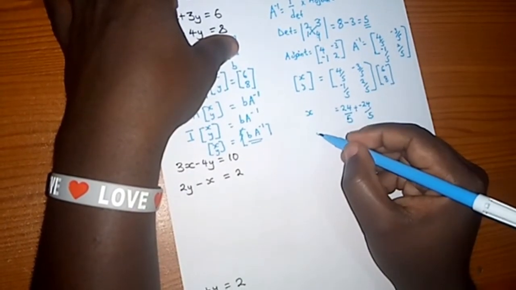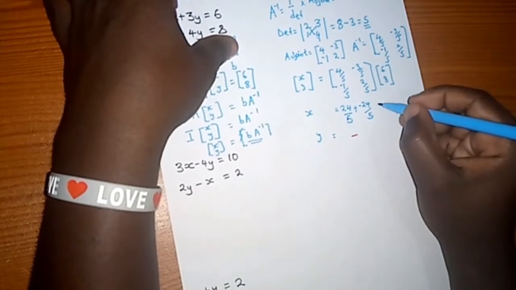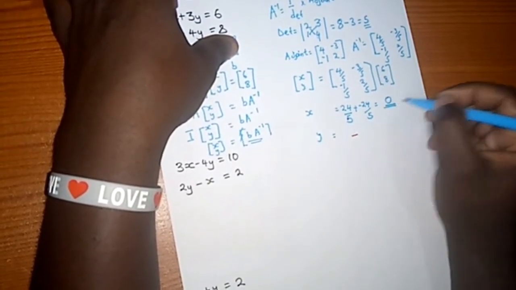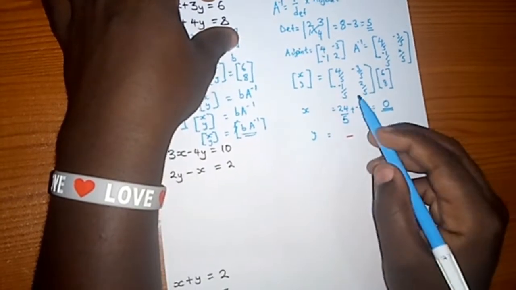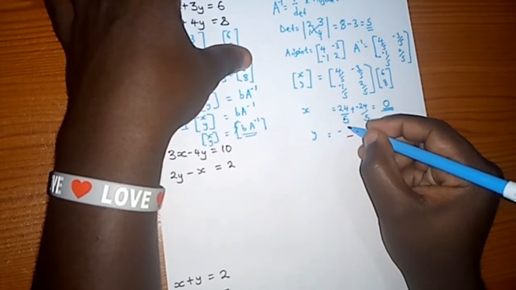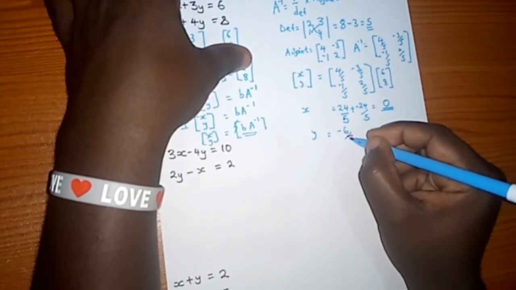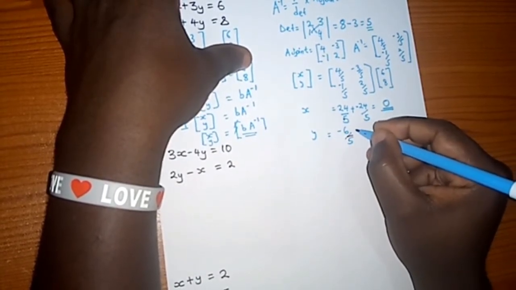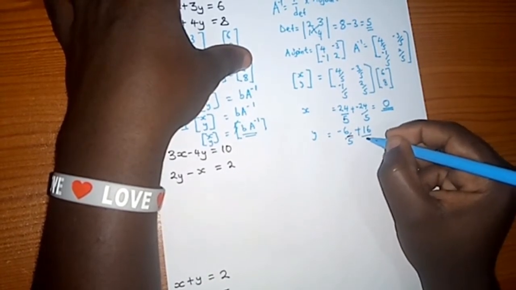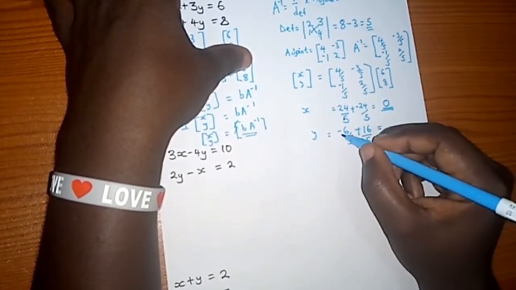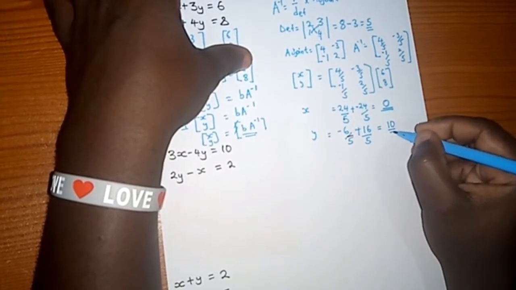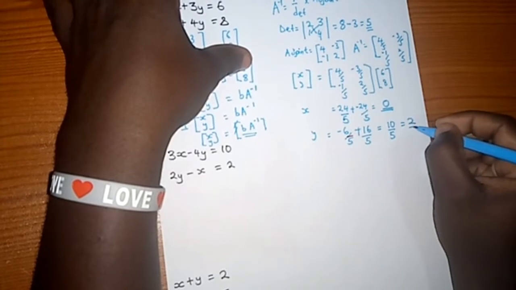Then my value for y. The x part becomes 24 minus 24, which is 0 out of any number, which is always 0. So for this part, I'm going to have negative 1 times 6, I get negative 6 out of 5. Then plus 2 times 8, I get 16 out of 5. So negative 6 plus 16, here I get 10 out of 5, which equals 2.